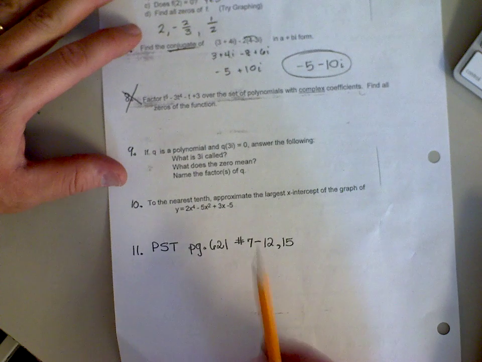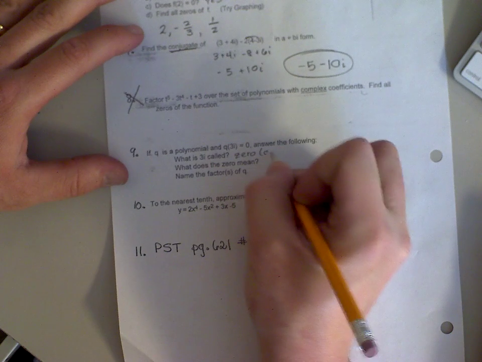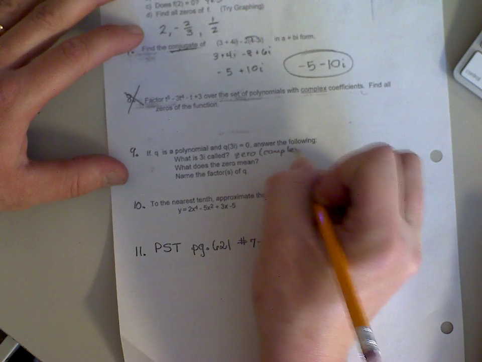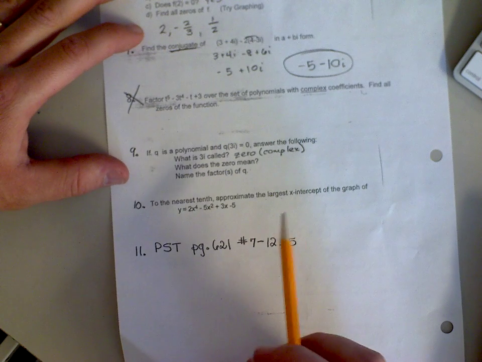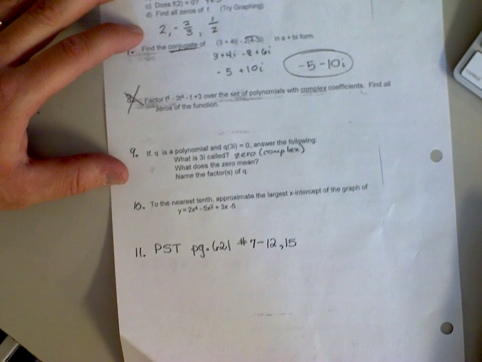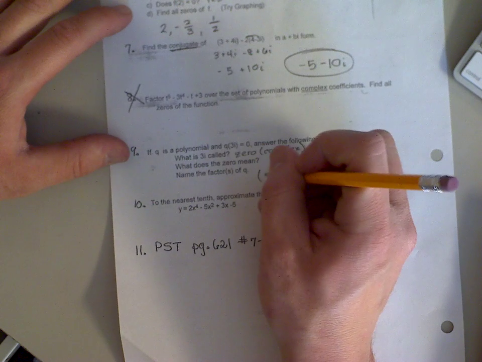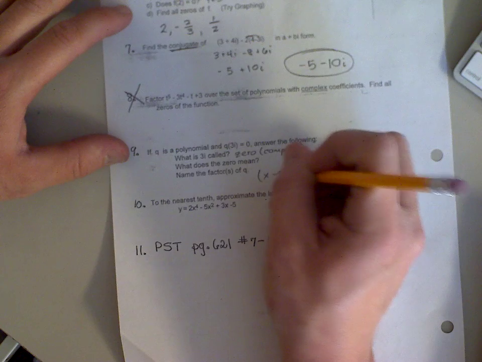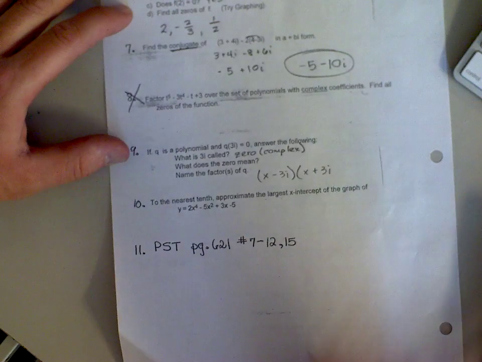Number 8 we didn't need to do because that slipped on here from the last part of chapter 9. This one, 3i is called a 0. It's a complex 0, but it's a 0. What does the 0 mean? It means that when you plug in 3i into the equation for the polynomial, your answer is 0. It comes out to be 0. Factors here, you would have x minus 3i, and because it's complex, you'd also have x plus 3i.